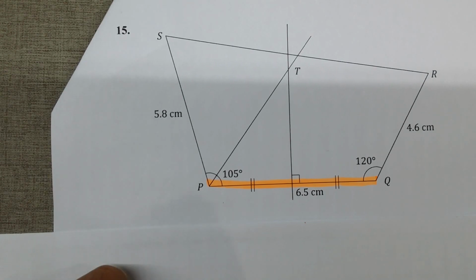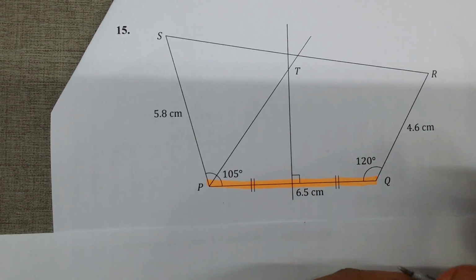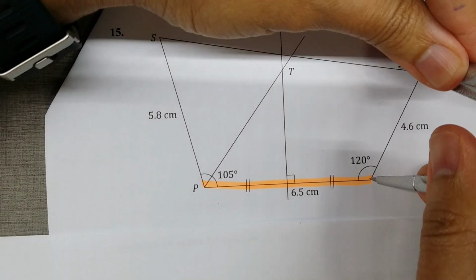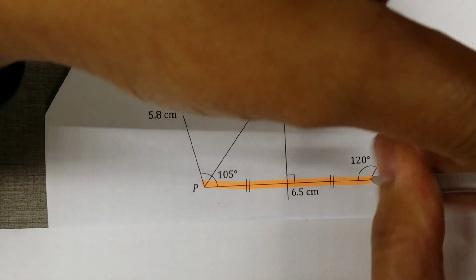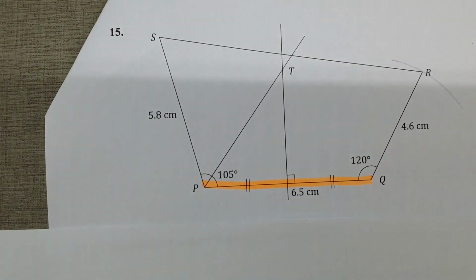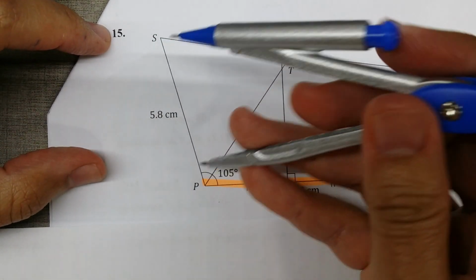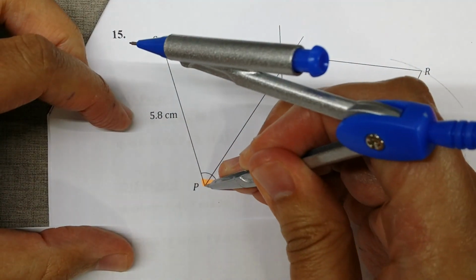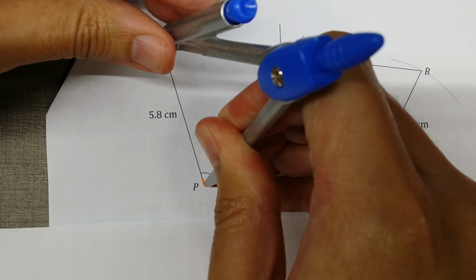They say QR is 4.6. You measure 4.6 on your ruler, you draw an arc. So this arc must be seen. And after that, what else must be seen? PS is 5.8. Measure 5.8 on the ruler. Draw an arc from P to S.